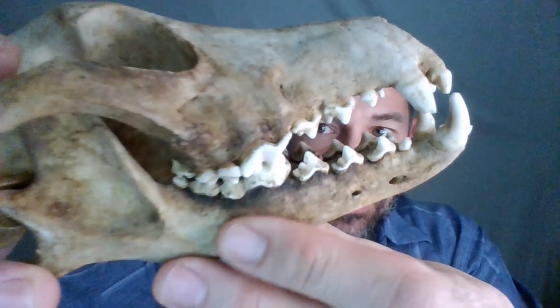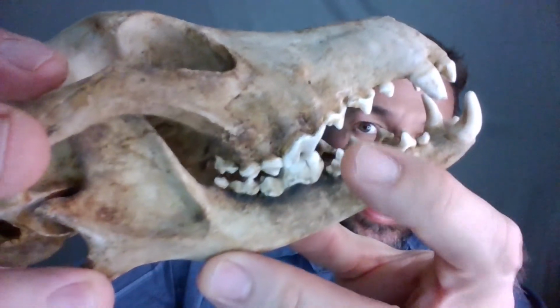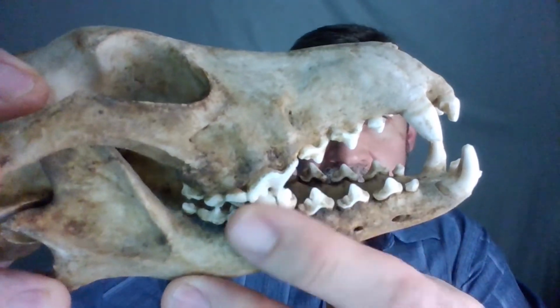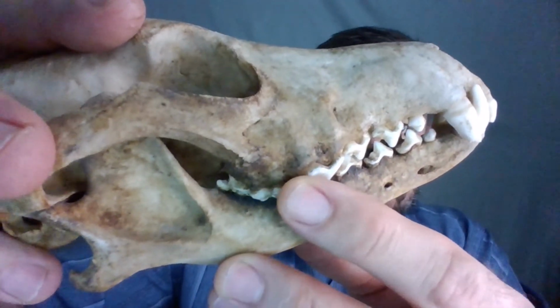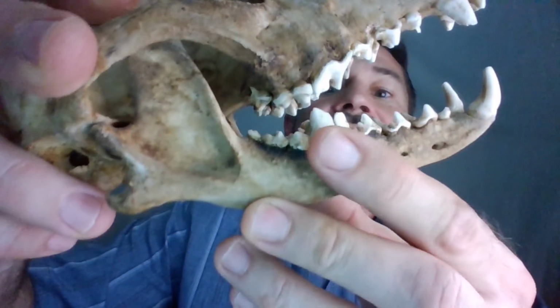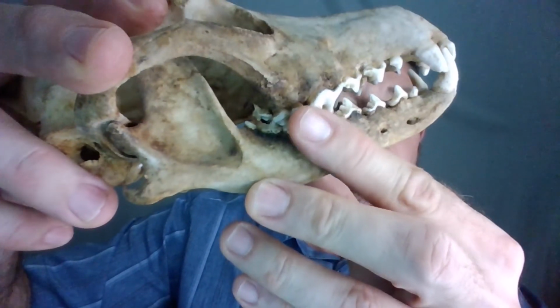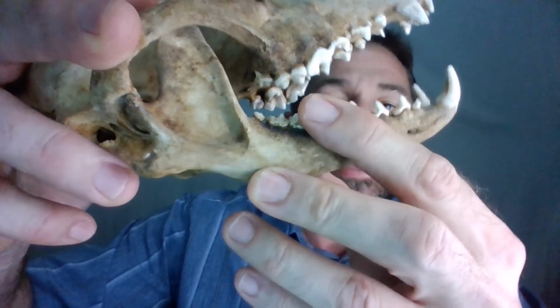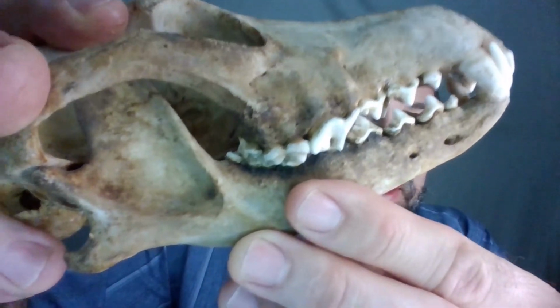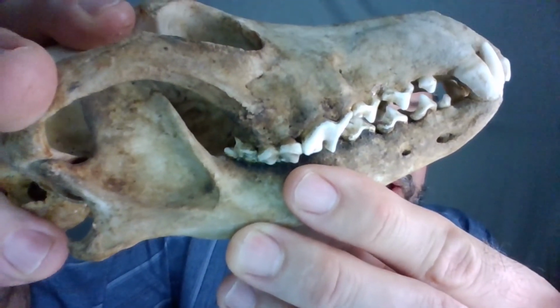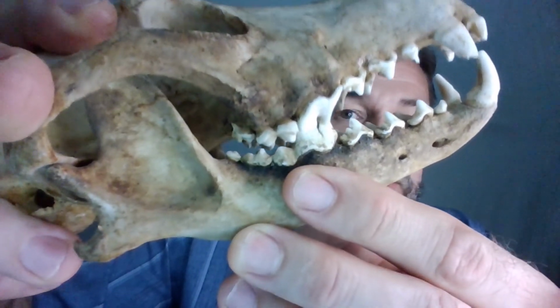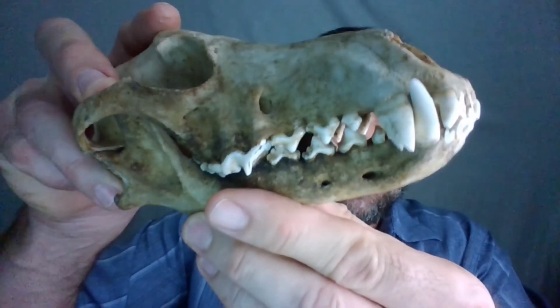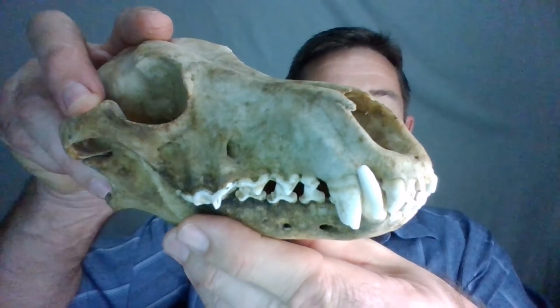Okay, remember the carnassial teeth, that last premolar on the top. There we go. The last premolar on the top and the first molar on the bottom, right here and right here. And if you can just see that, it's got this shearing capacity, right? So it's going to allow it to just shear meat. And the carnivores have the carnassial teeth.